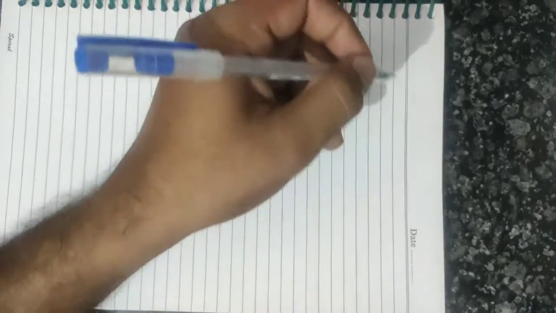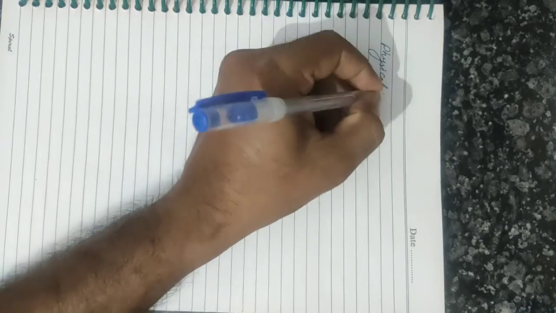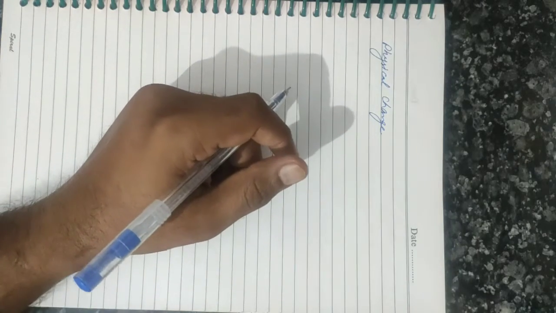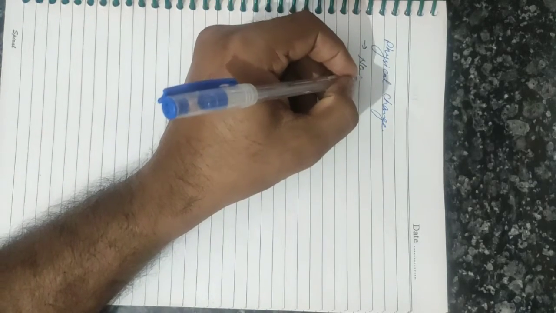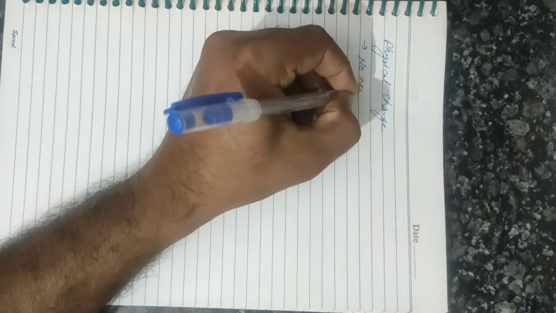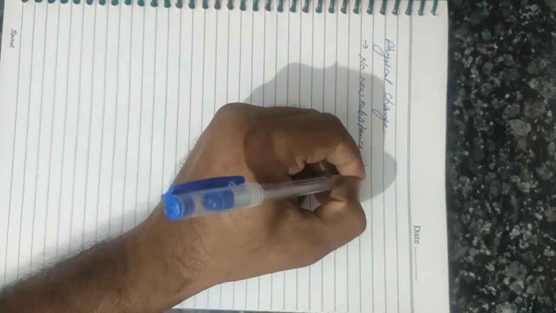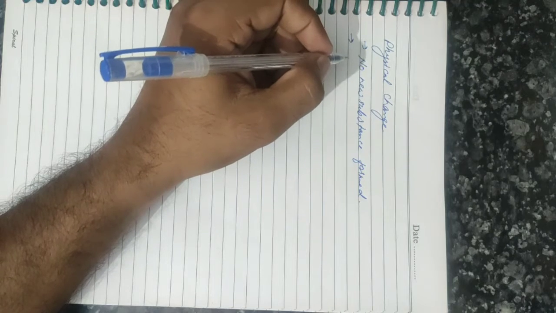So next topic we have the difference between physical change and chemical change. So first of all we'll take physical change. Whenever there is a physical change, there will be no formation of new substance, no new substance formed. Okay, कोई नए substance की formation नहीं होगी.